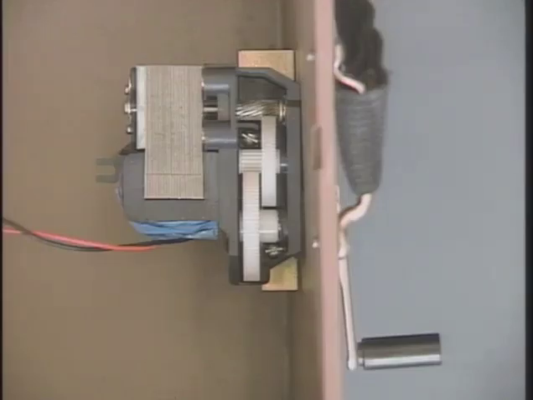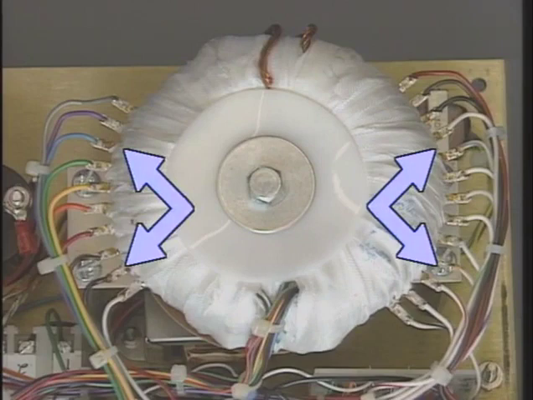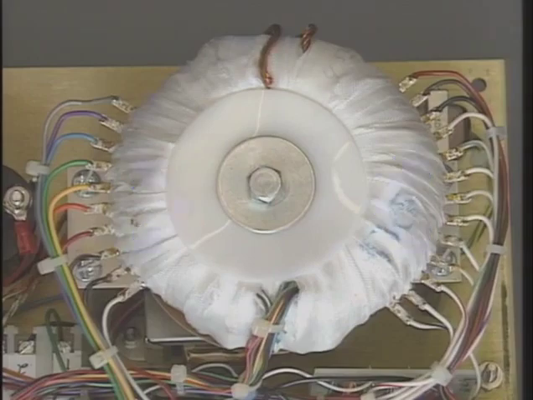This particular test set has a hand crank that is turned to generate test voltage. This powers a generator inside the test set that provides the test voltage needed for the test. Also inside the test set is the reference transformer. The reference transformer is a tapped transformer with a precise turn count at each tap so that the transformer's turns ratio can be adjusted in controlled increments.